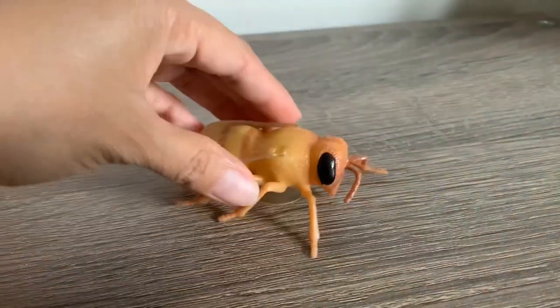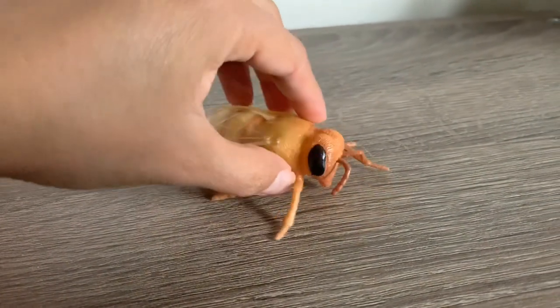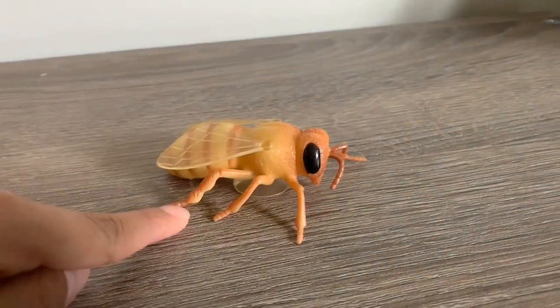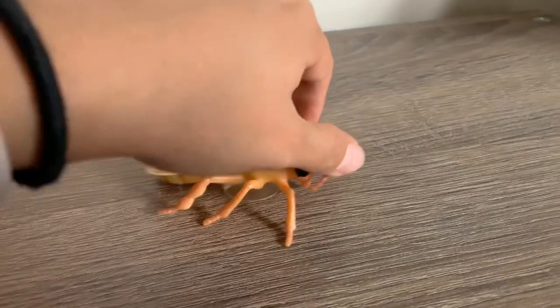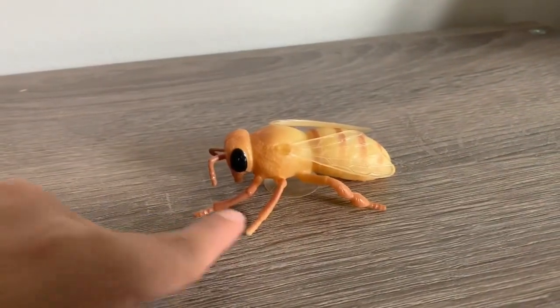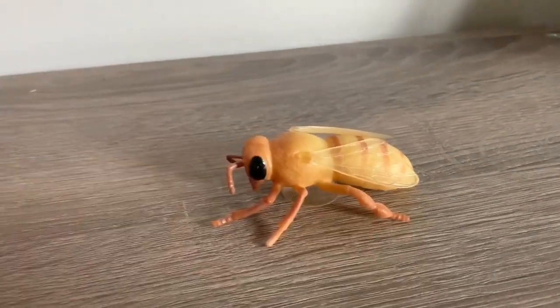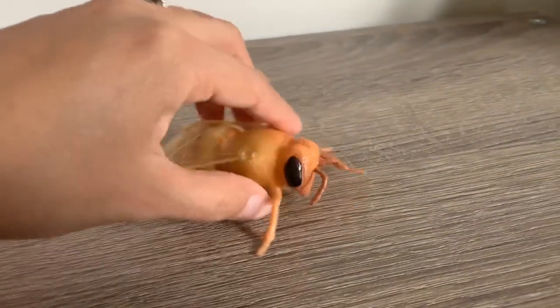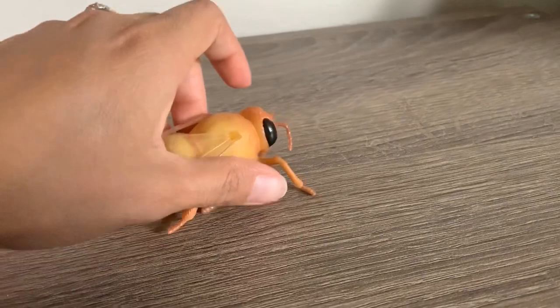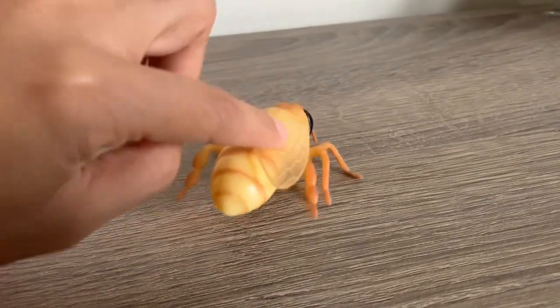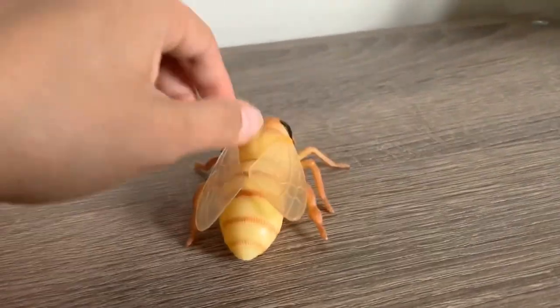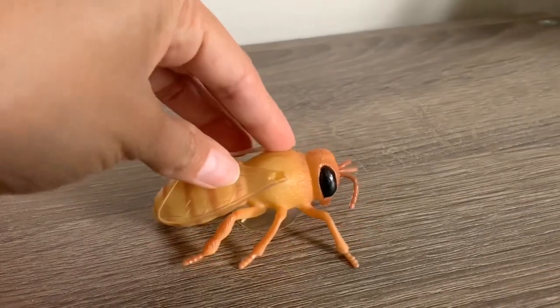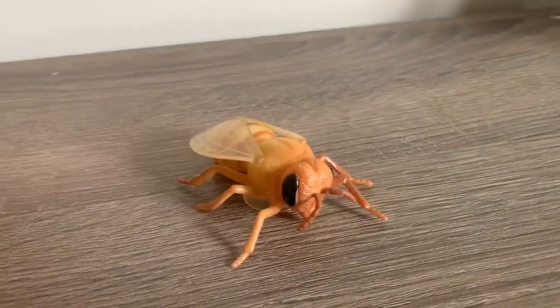For example, look at this bug right here. You see that it has 1, 2, 3, 4, 5, 6 legs. And it has its antennae in the front, 2 in the front, and this one also has its wings. Not all insects have wings and not all insects have antennas, but most of them do.